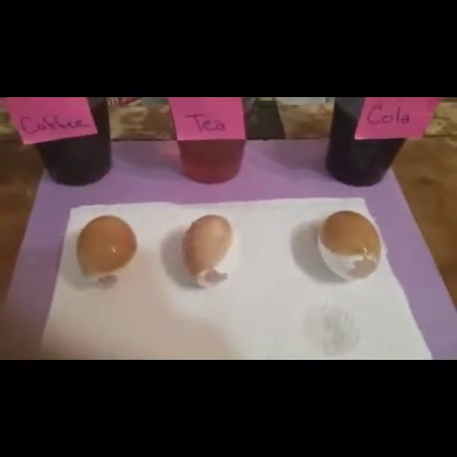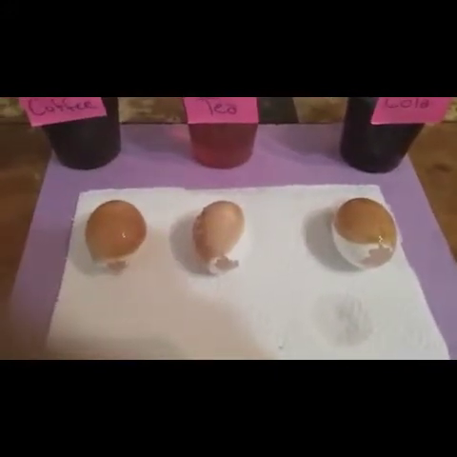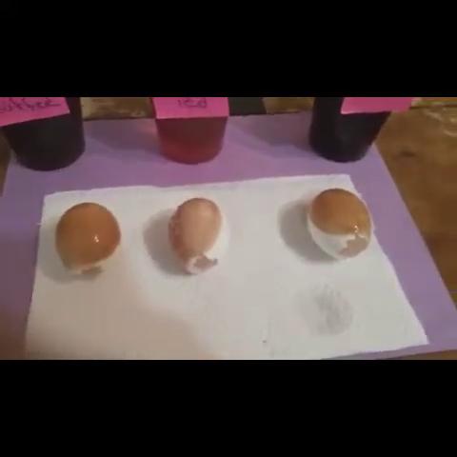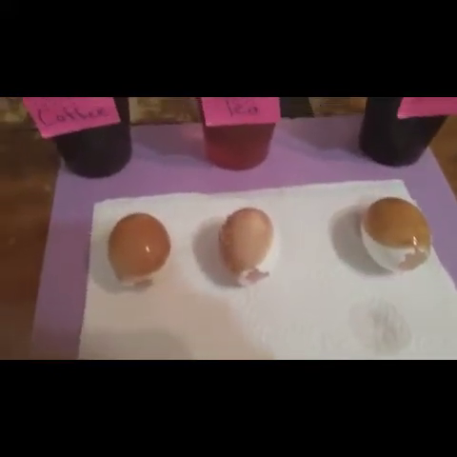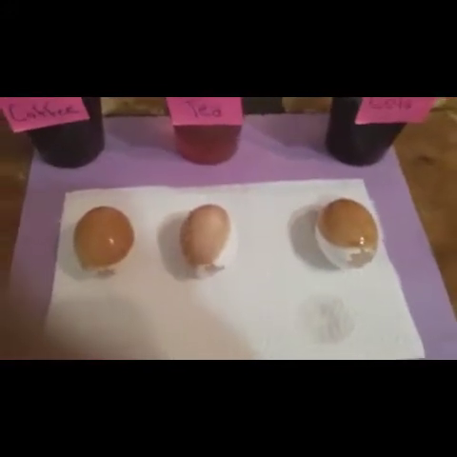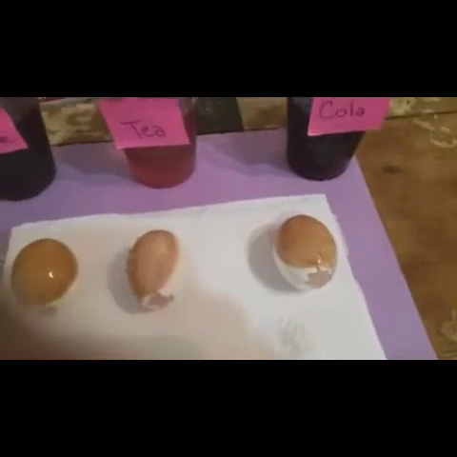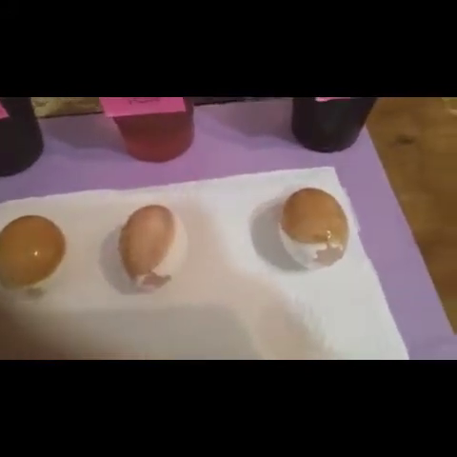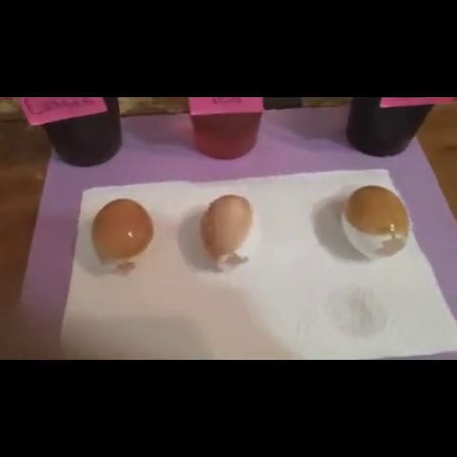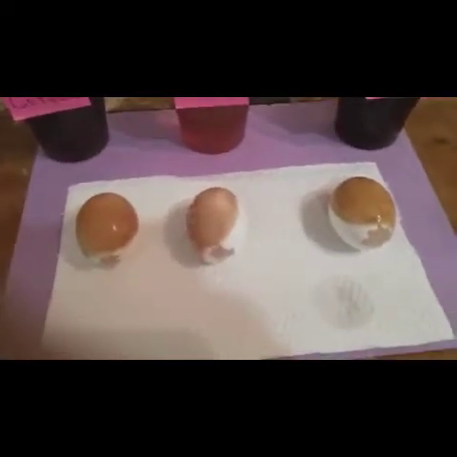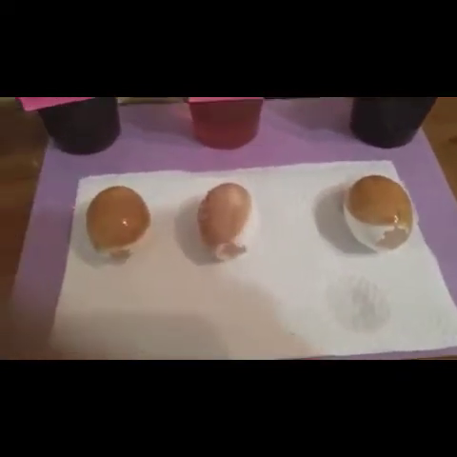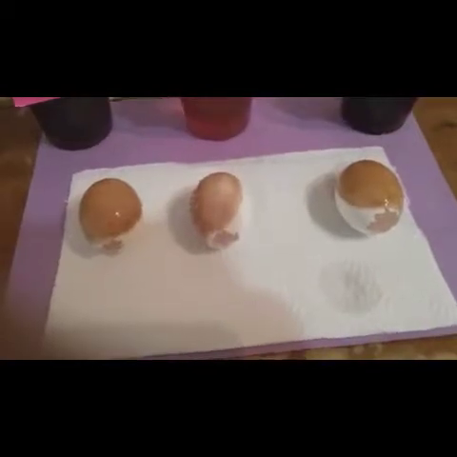As you can see, the tea has stained the eggshell, but it is the eggshell that is least stained. Second is the coffee, and third is the cola. The cola is the most stained. We'll come and check up tomorrow at the same time to see if any changes have occurred.